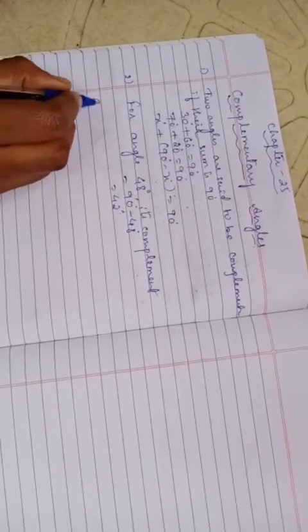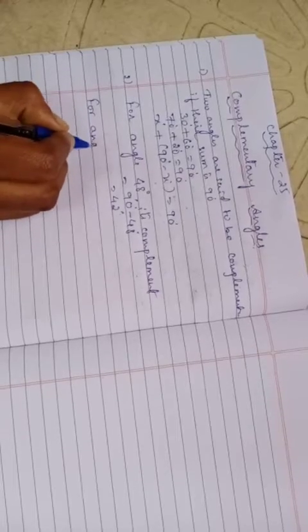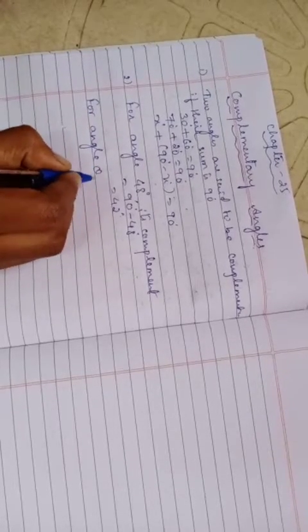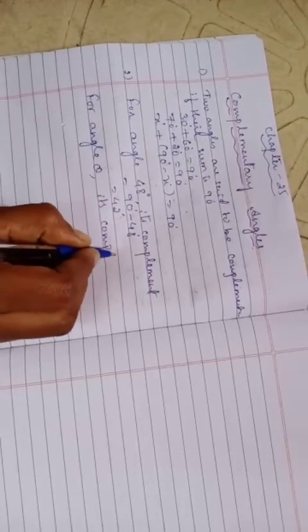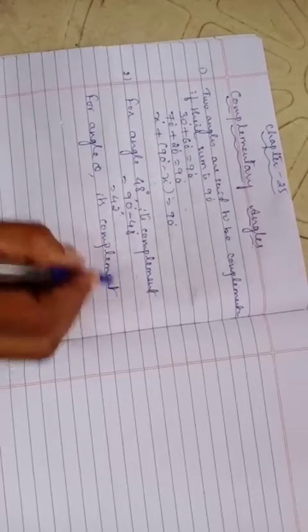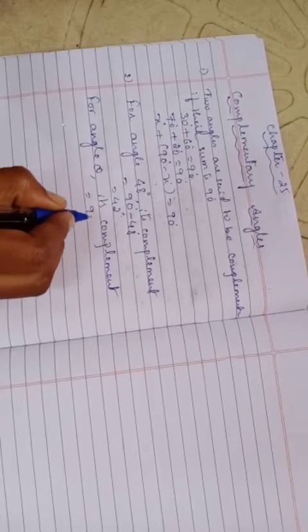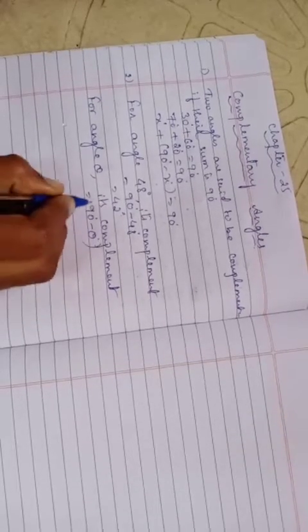Then for angle theta, its complement is 90 minus theta. So based on this, we'll study the complementary angles, that is chapter 25.